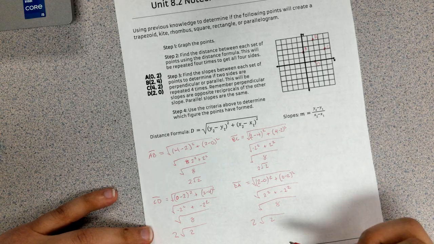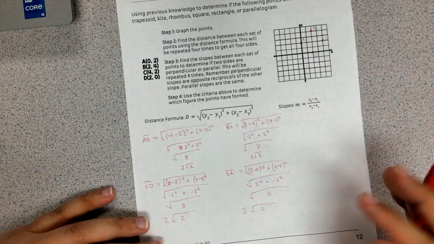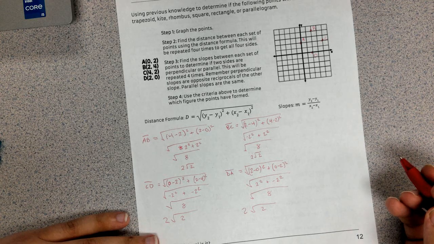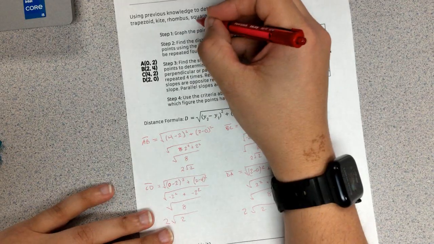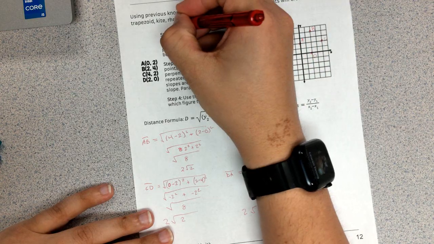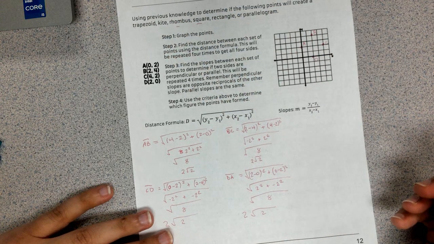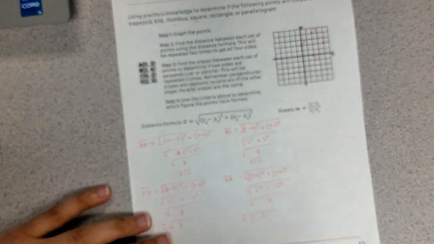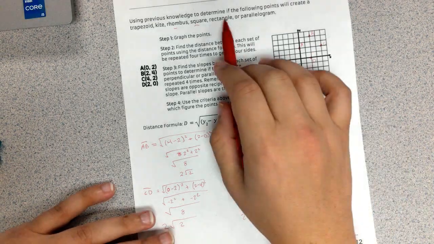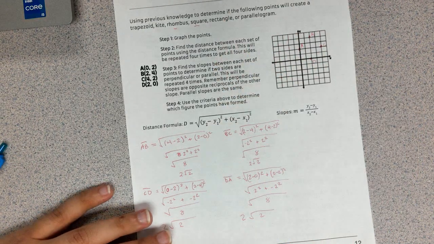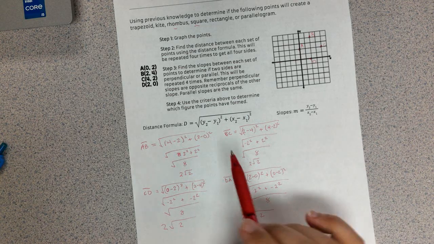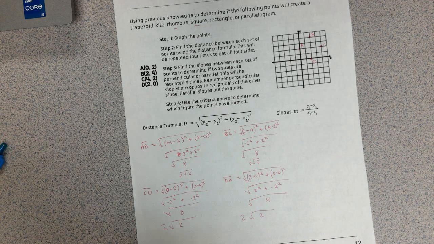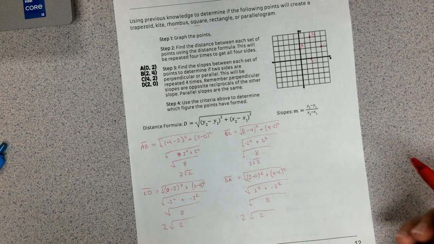So all 4 of our sides are the same, which means that we could have a square or a rhombus at this point as our 2 specific ones. It could be a rectangle still, it could be a parallelogram, it could be a quadrilateral, okay? But since all sides are congruent, we've narrowed it down to a square or a rhombus.